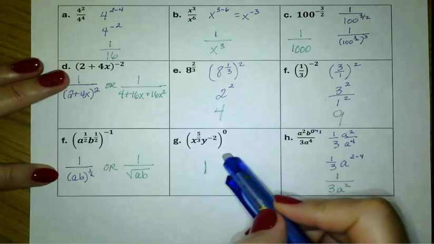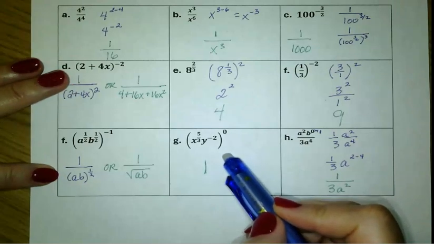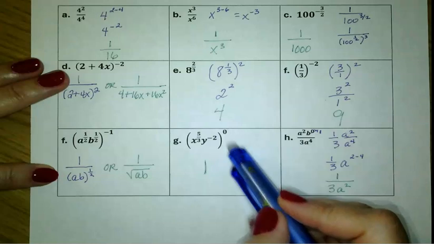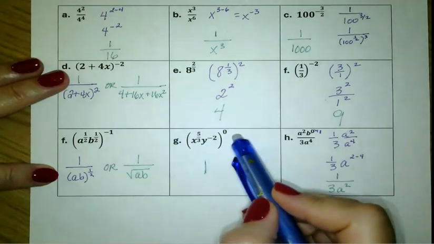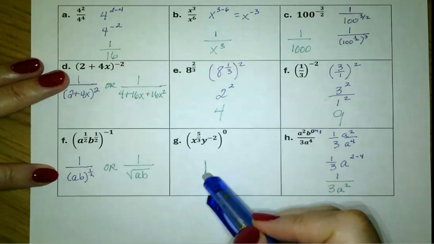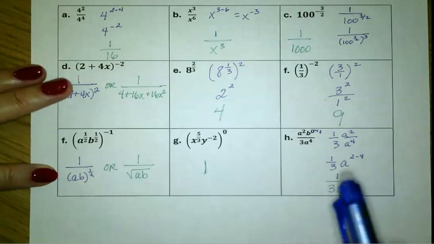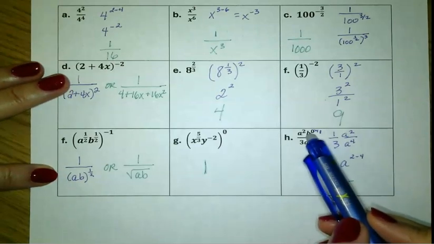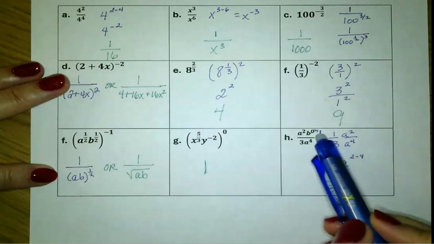And then this letter G, anything to the 0 power is 1. So it might look like a complicated problem, but all of this raised to the power of 0 is just 1. And then we get down to our last practice problem. And so hopefully you can see b to the 0 here, that turned to 1.